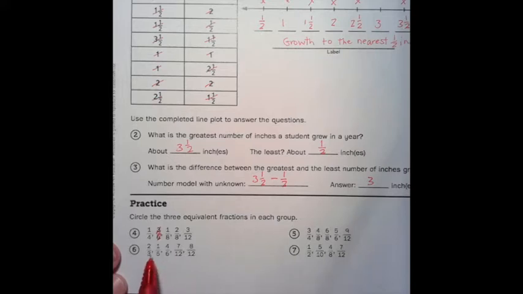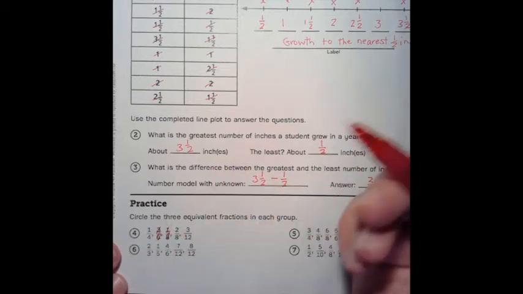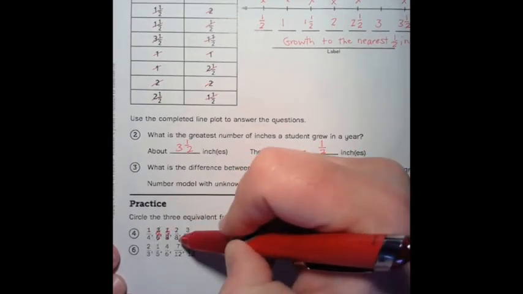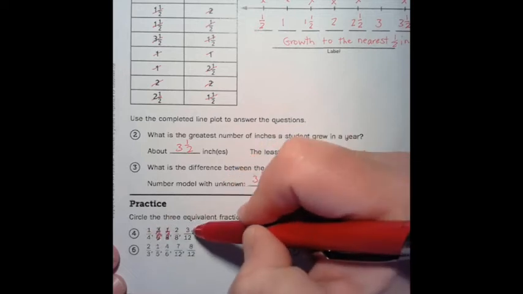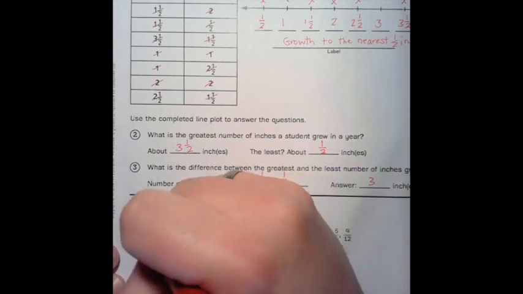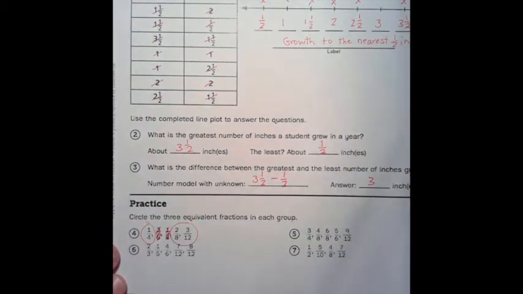Now I'm going to see if 1/4 is equivalent to any of these. 1/4 and 1/8, well, that can't work because the numerators are the same, and 1/4 is definitely not the same as 1/8, so I can definitely cross that one out. That leaves these 3. If we're asked to circle 3, then these must be the right answer. But let's prove it. If I go 1 times 2, that's 2, and 4 times 2 is 8, so that works. And 1 times 3 is 3, and 4 times 3 is 12. So the 3 equivalent fractions are 1/4, 2/8, and 3/12.